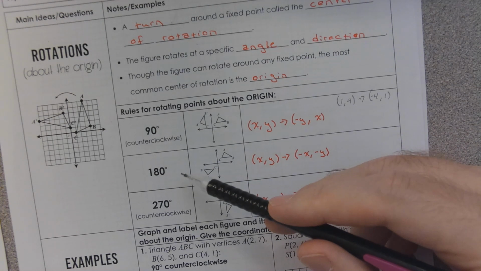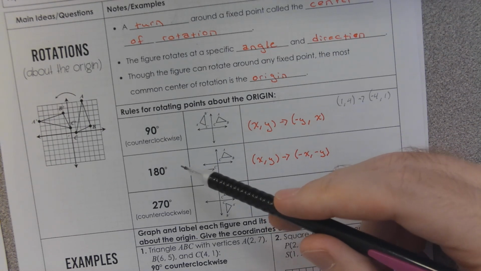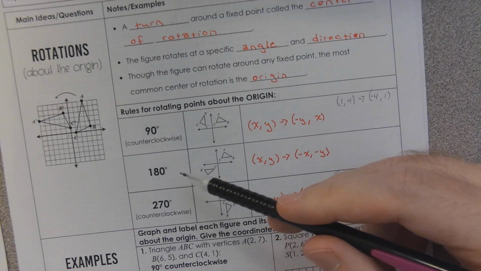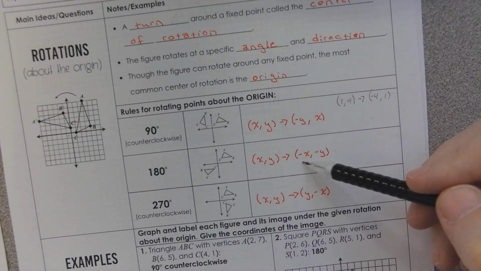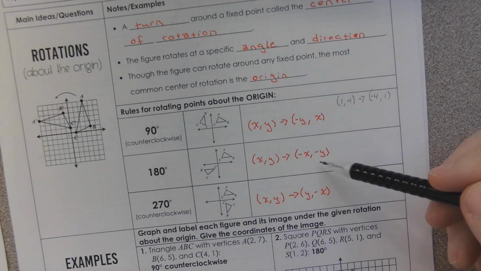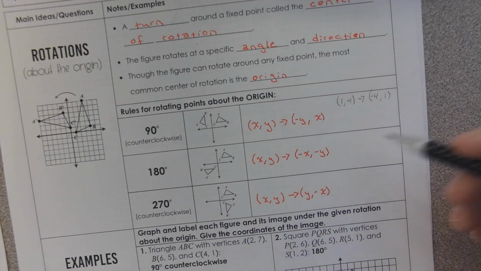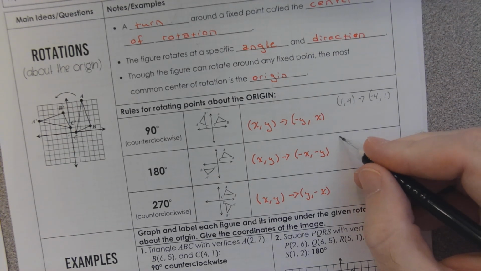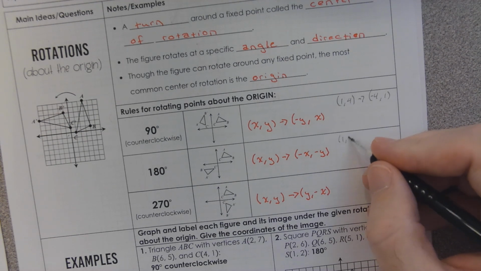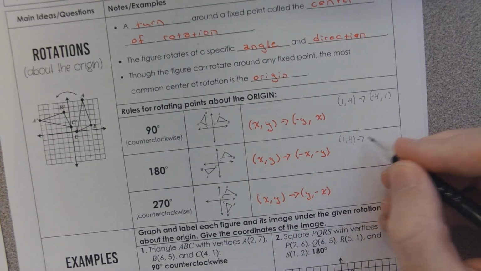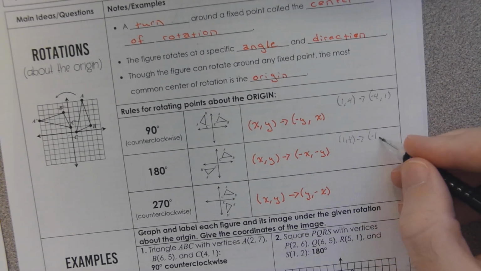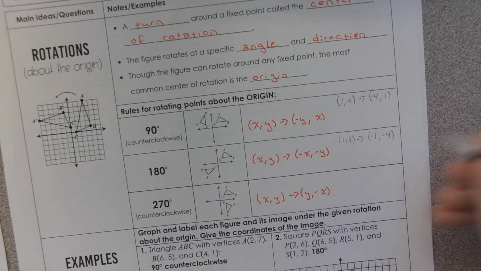Now, a 180-degree rotation, it doesn't matter if it's counterclockwise or clockwise. You change the sign on the x, you change the sign on the y. That's all you do, you just change the signs. So again, if we use the point (1, 4), that becomes (-1, -4).